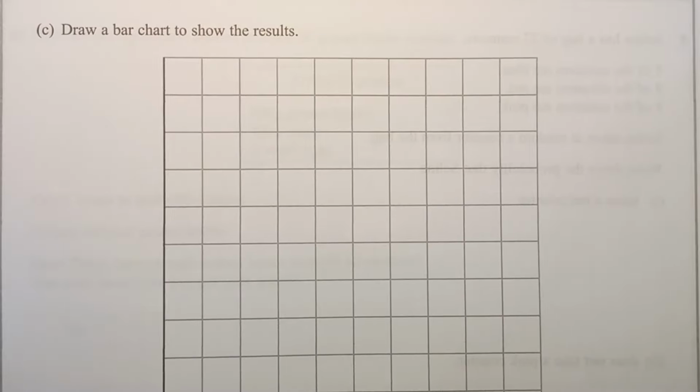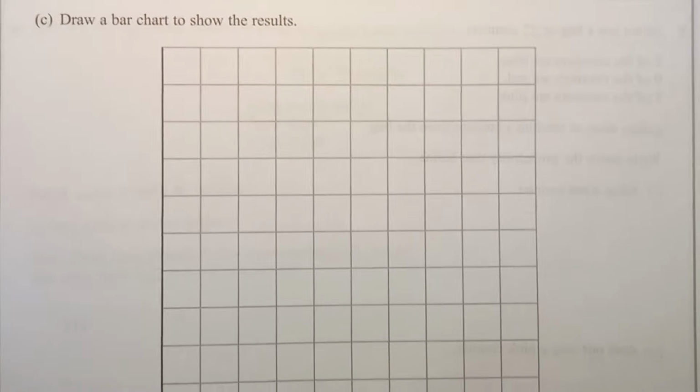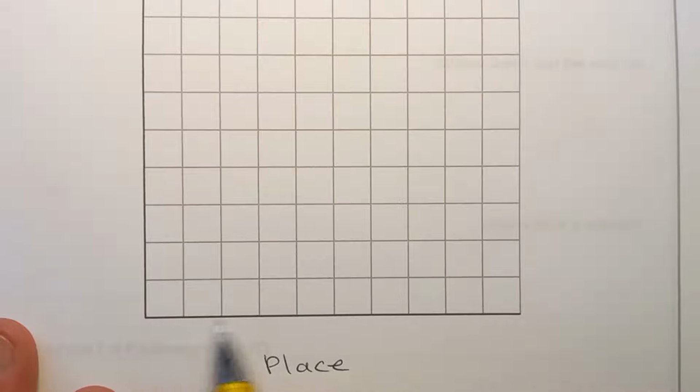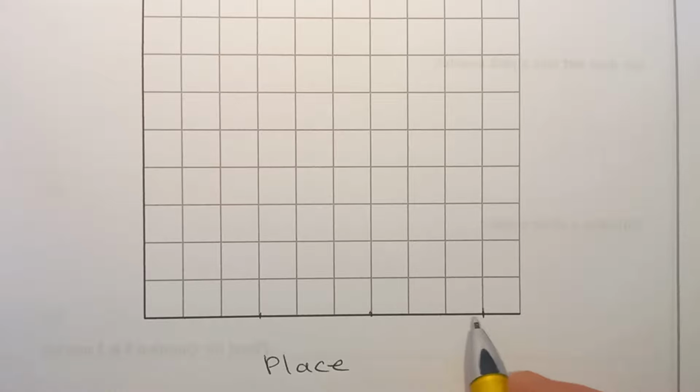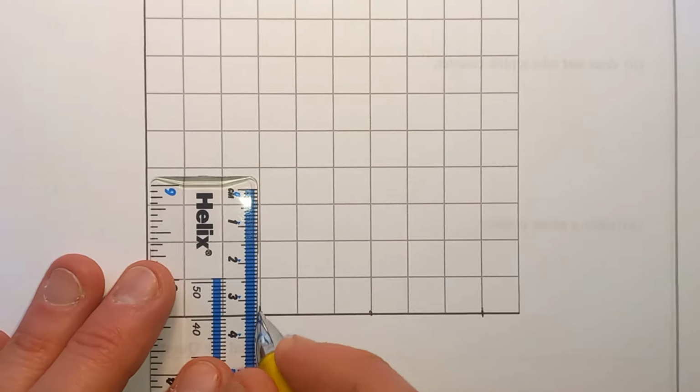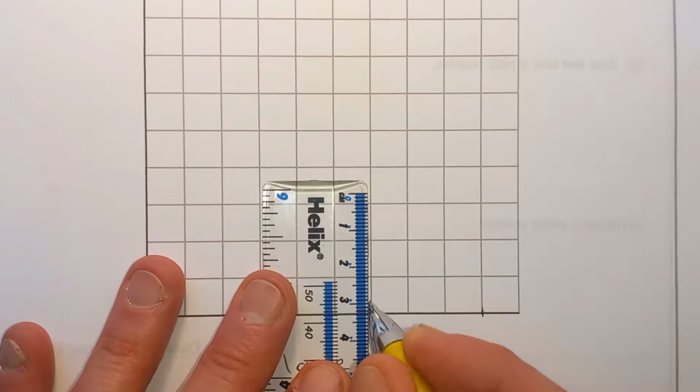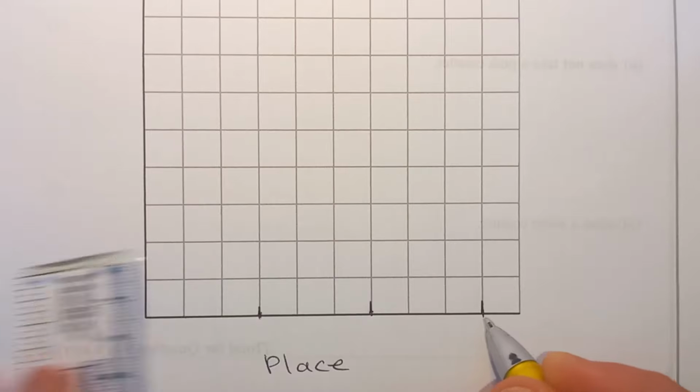And now we've got a part C for this question as well. Draw a bar chart to show the results. Okay, so we've got our graph paper here. I'm going to do a vertical bar chart. So down at the bottom, I'm going to have the place. And remember, we've got castle, farm and museum. So we're going to work out how much of this space to use. We could use 1, 2, 3, 1, 2, 3, 1, 2, 3. Yeah, I'm going to split it up this way, I think. We want to make sure the width of the bars is the same for all of them, so we're going to have a width of 3 squares for each.